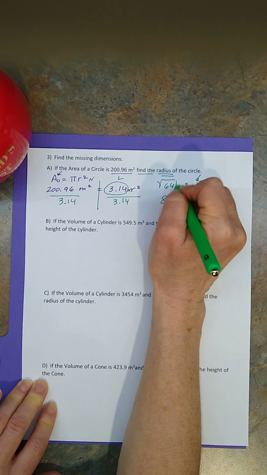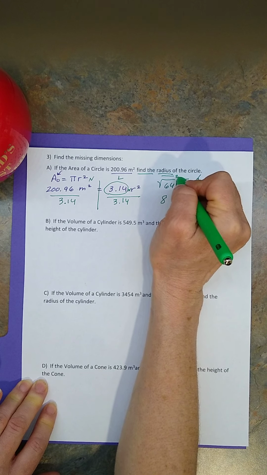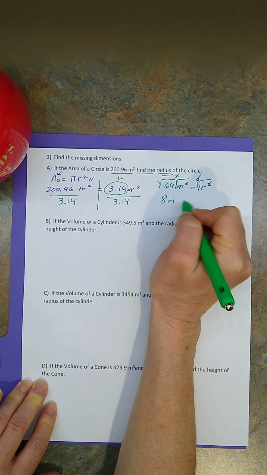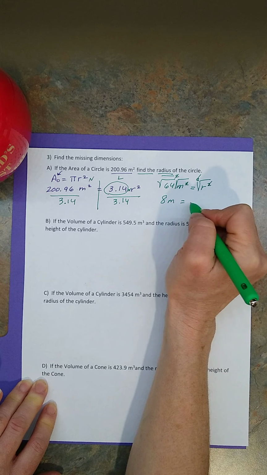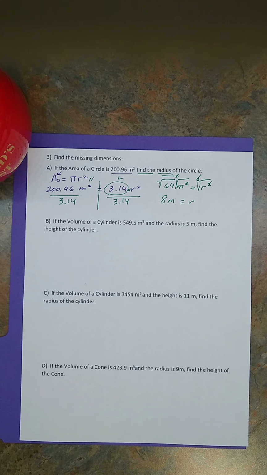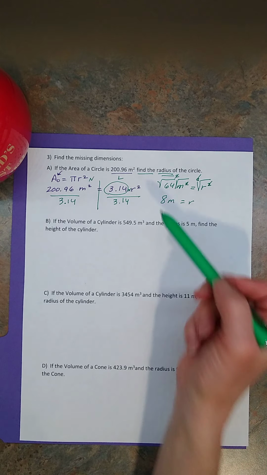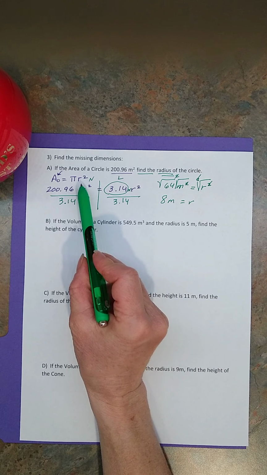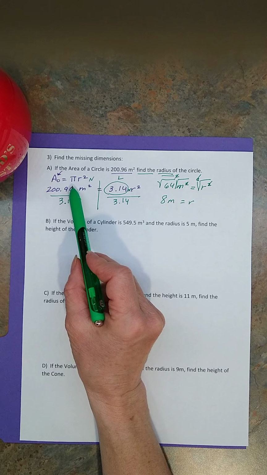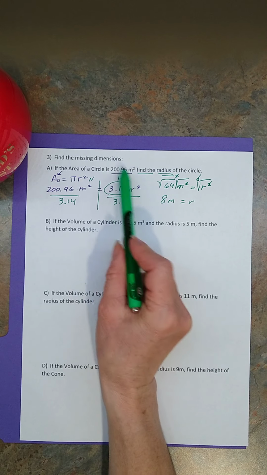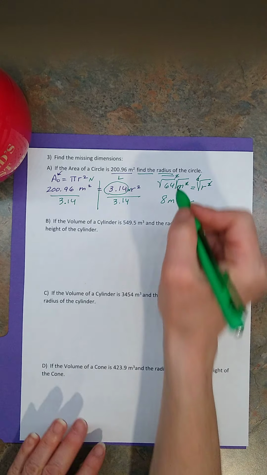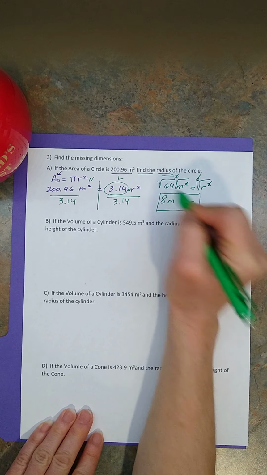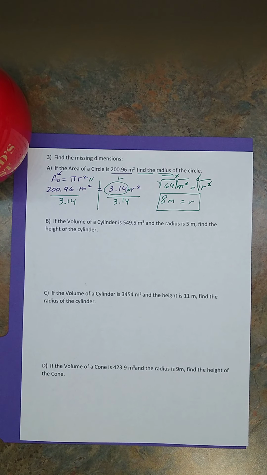And by the way, you're also going to do the square root of m squared. And when you do that, that is where you get your m. So you end up with r is equal to 8 meters. And if you want to check this, take that 8 meters, plug it back in here, square it, times it by pi, you should get that 200.96. But final answer, r is equal to 8 meters.